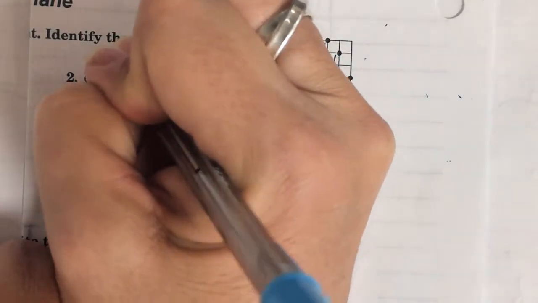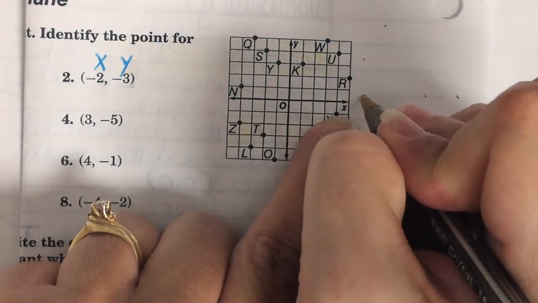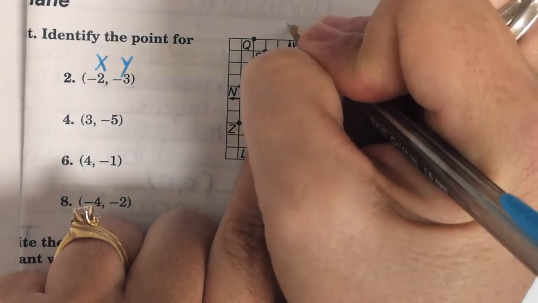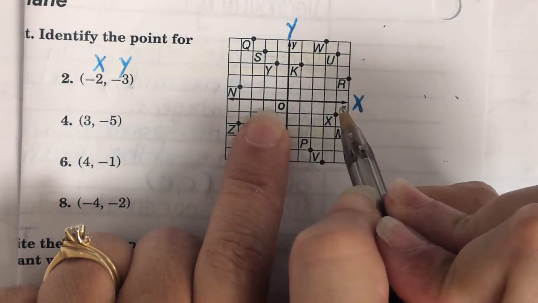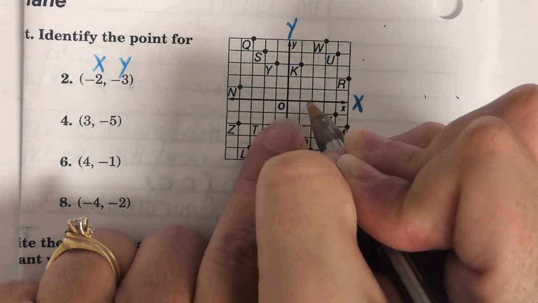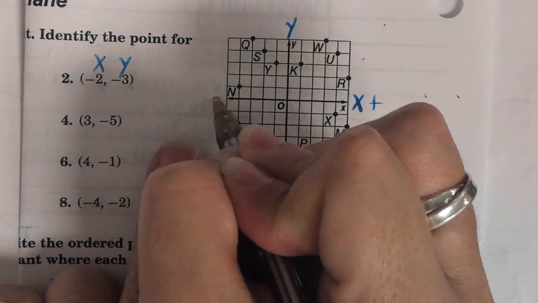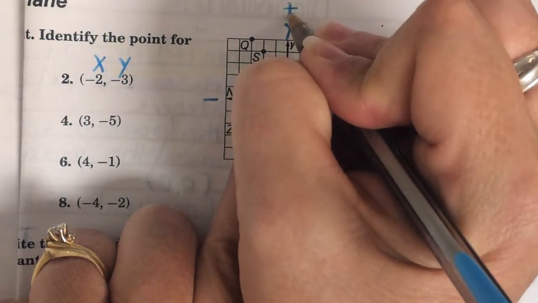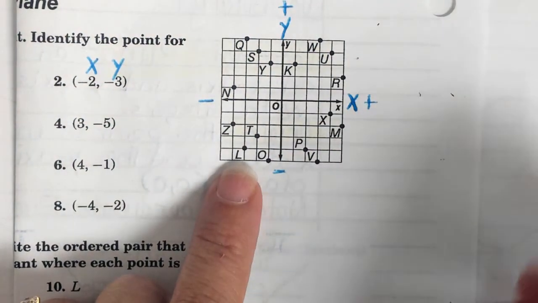So, the first one is always X. The second one is always Y. Now, I know that it's there, but if you can't see it, remember, we always go X, we go across, before we go up and down. It's not numbered. I'll be honest, you can number it, but it just looks like a mess. Remember that going this way is positive. Going this way is negative. Going up is positive, and going down is negative. You can write that every time, guys. If it helps you get the right answers, that's fine.